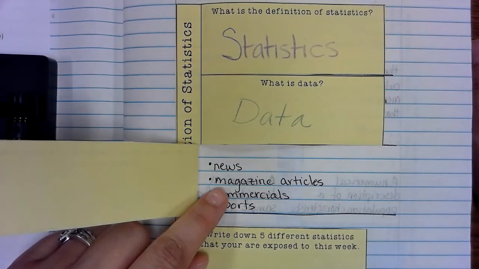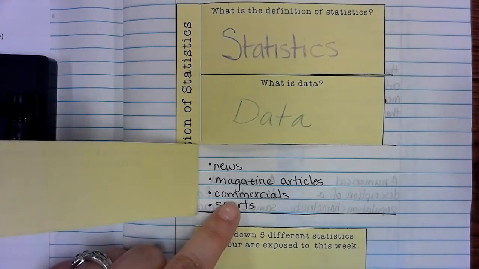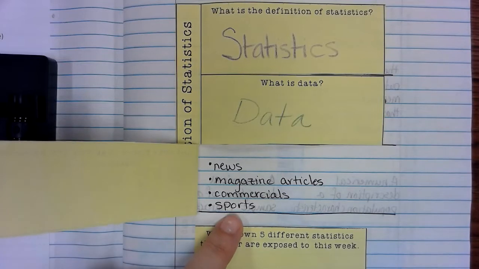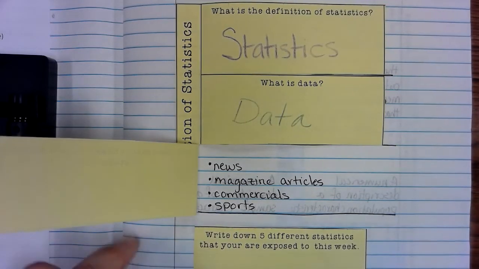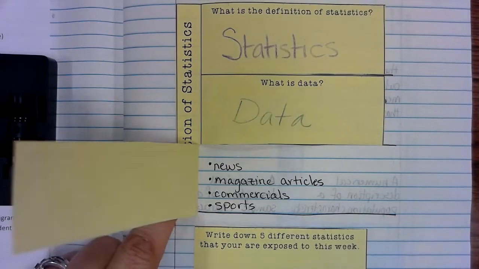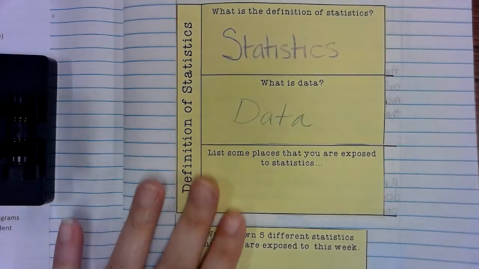Because a lot of statistics is very, very skewed to one point of view or another. Commercials: 9 out of 10 dentists prefer, blah, blah, blah. Sports statistics: how many runs, bats. See, I'm not a sports person. Okay, so basically, how many home runs does that person get? How many strikeouts? That kind of thing. Yardage ran. If you're a sports person, you'll love that part because it's lots and lots of statistics.